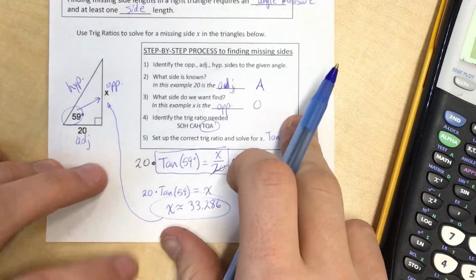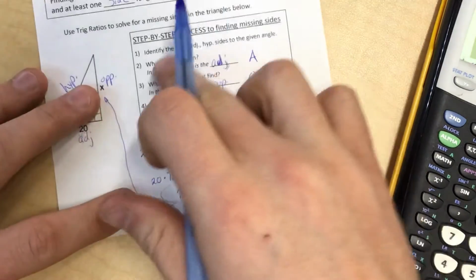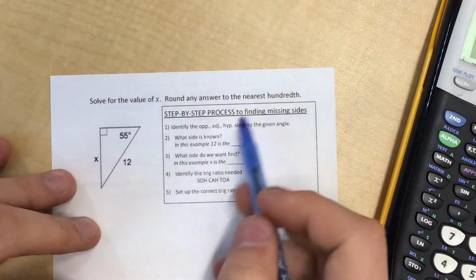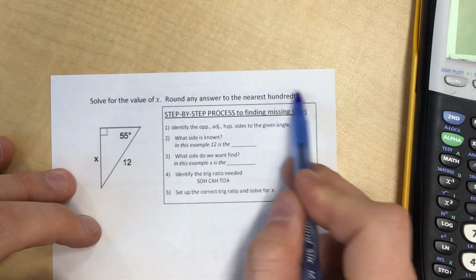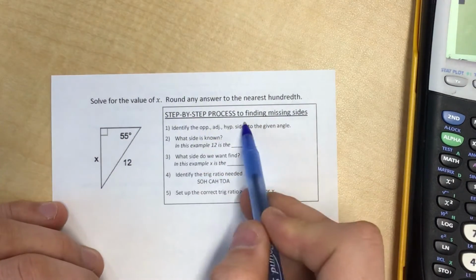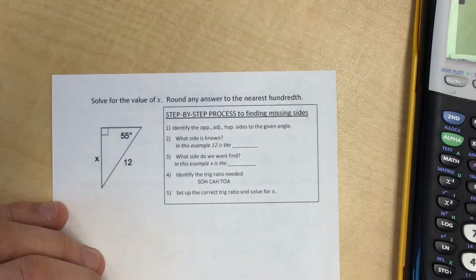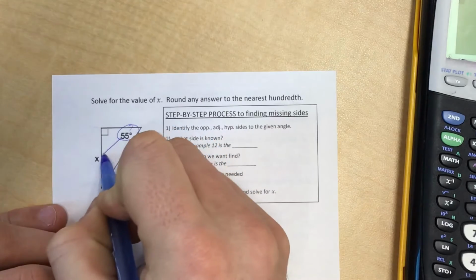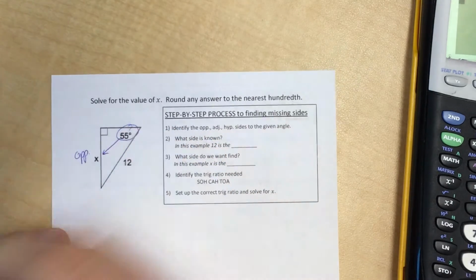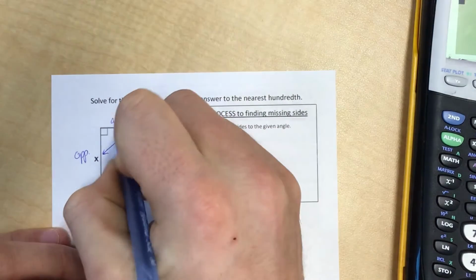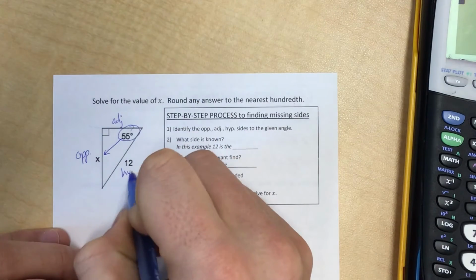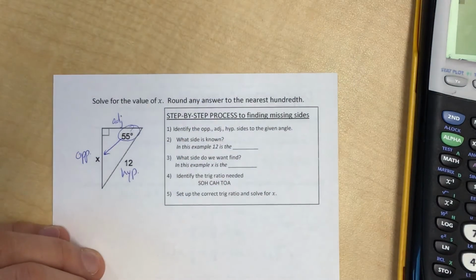So I'm going to flip the paper and we'll do another example, solving with the same 5-step process. This example, we'll solve it, but now we're going to round it to the nearest hundredth. Okay? So the step-by-step process, 1, identify the opposite, adjacent, hypotenuse according to the angle. Now the angle we have is 55. Opposite of 55 is this x.